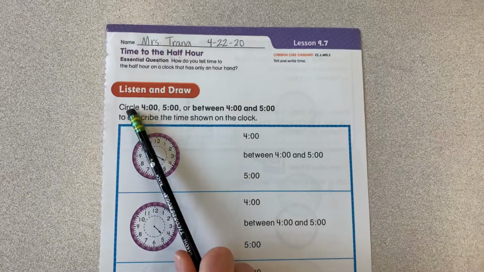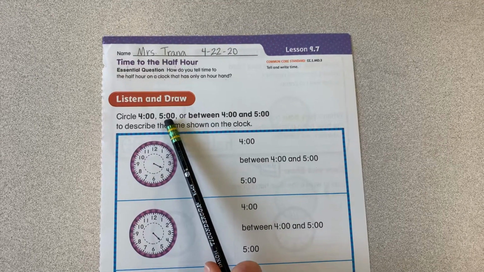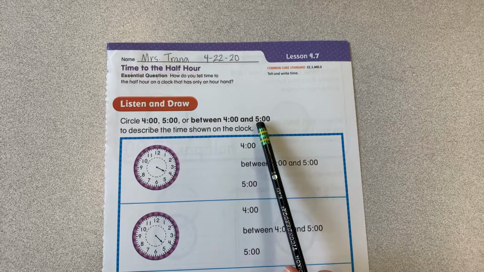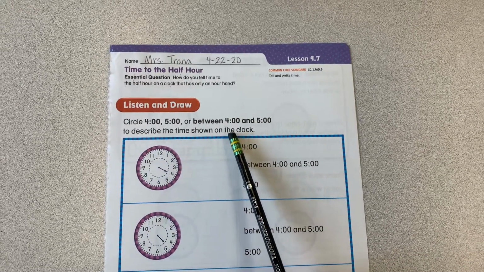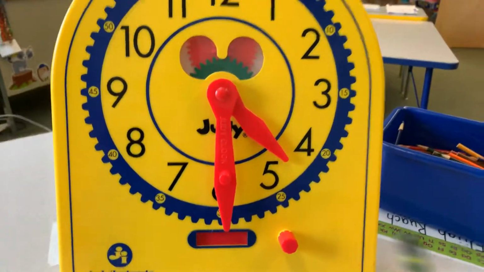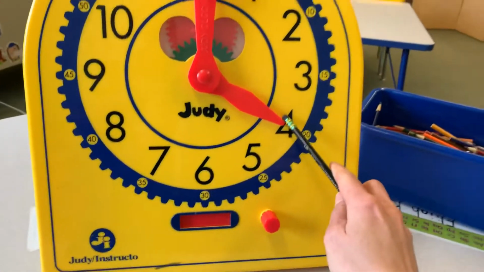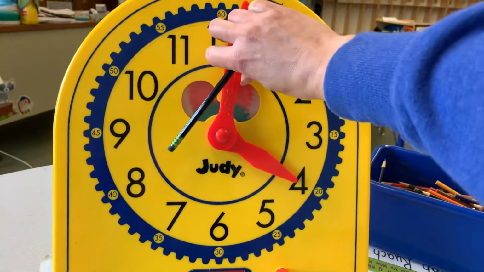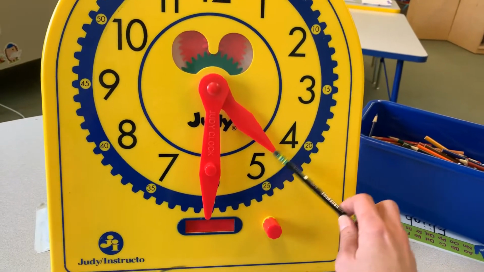Read with me, circle. Circle 4 o'clock, 5 o'clock, or between 4 and 5 o'clock to describe the time shown on the clock. Remember, friends, when it's 4 o'clock, for example, this hour hand is right on the 4, isn't it? When it's 4:30, where's the hour hand now?